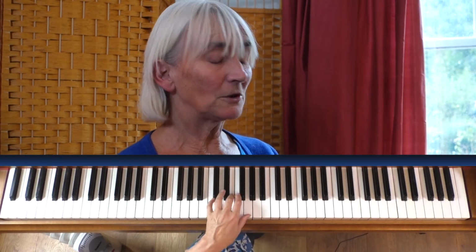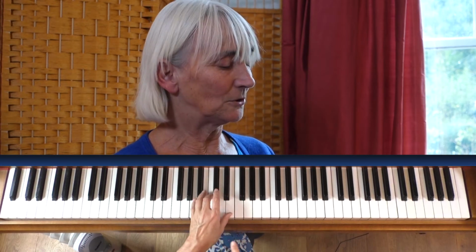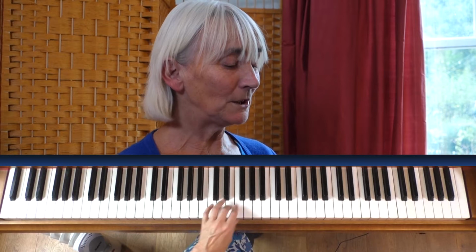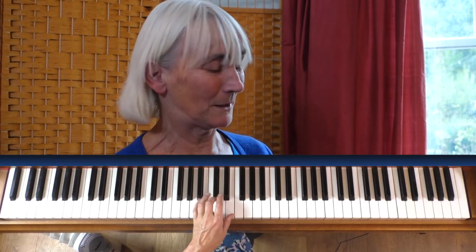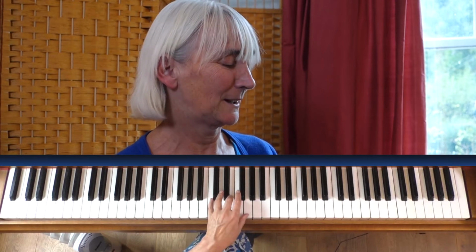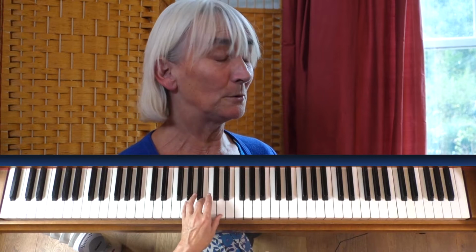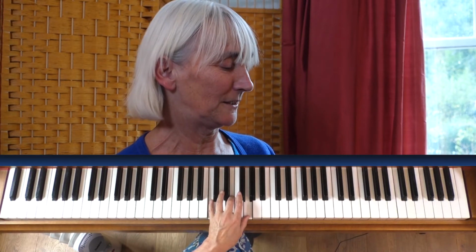Just for fun, you can play these chords and then have a go at singing over the top of them. You'll probably find all sorts of melodies come out that you've known all your life. Like for example, Singing in the Rain goes over the top of this. Blue Moon goes over the top of this.